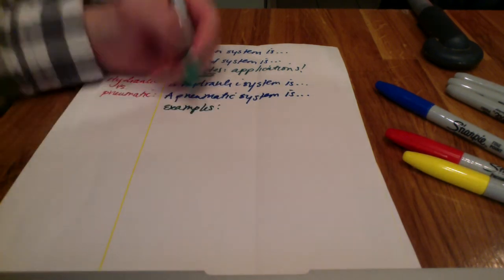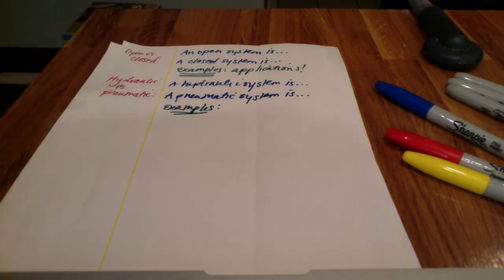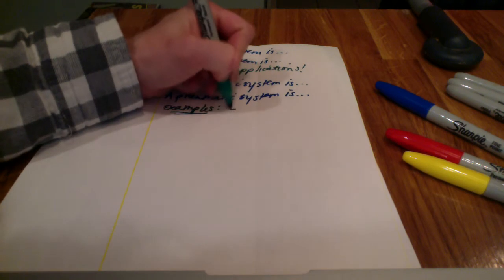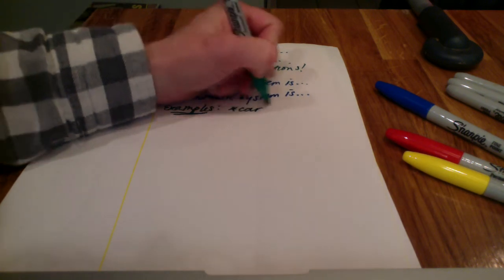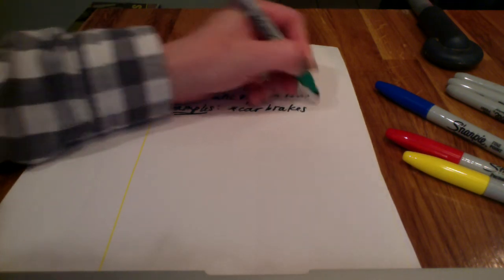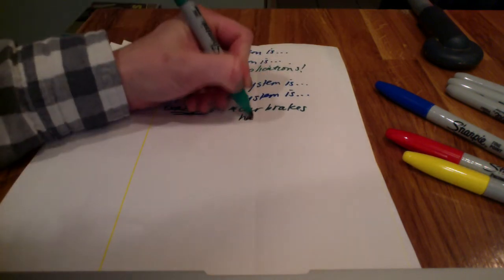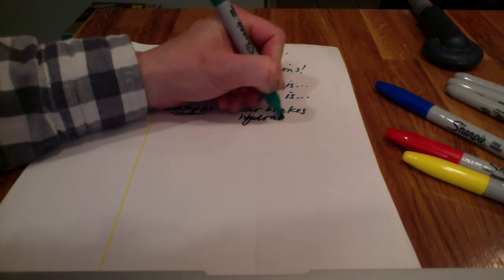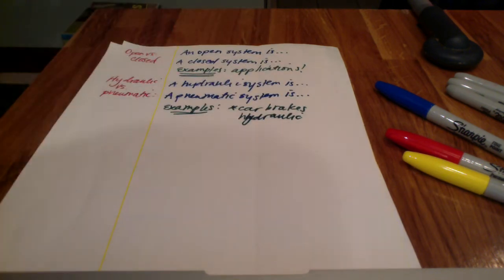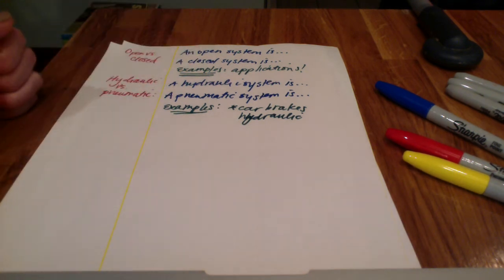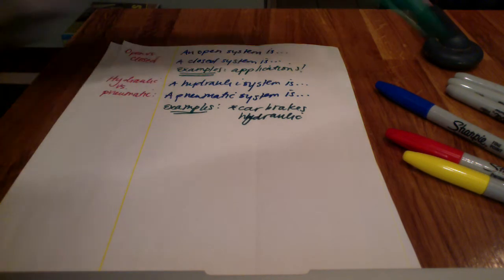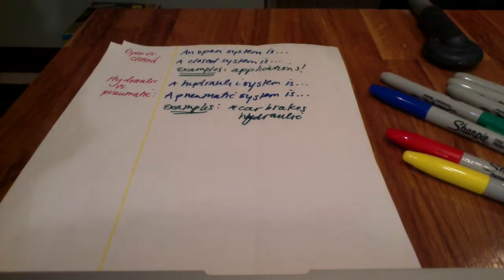I saw many of you saying car was an example of a hydraulic or a pneumatic. Please be very careful. Car brakes are hydraulic, but the entire car itself is not. So car brakes are very nice because they're immediately responding, and that is the power of a hydraulic system. It's also incompressible, so you will get some immediate reaction.